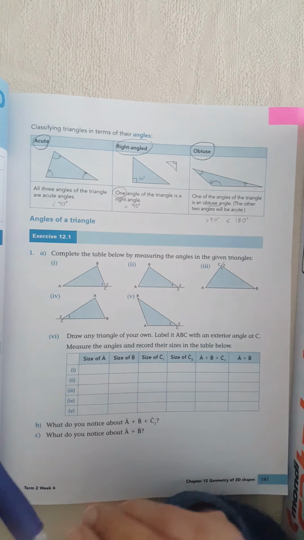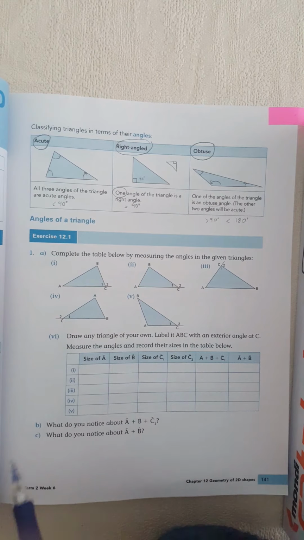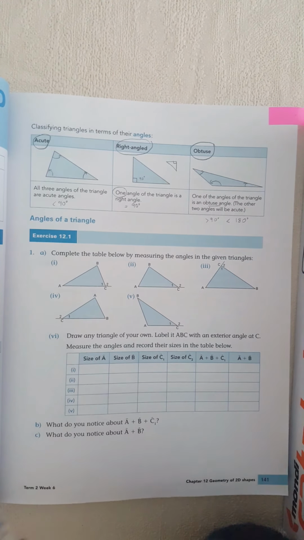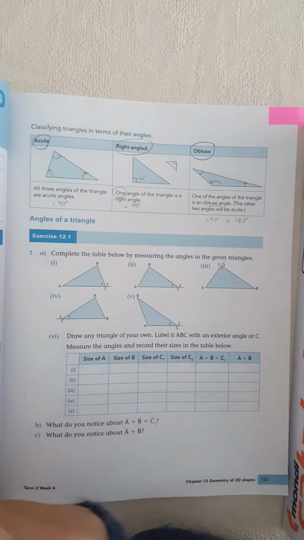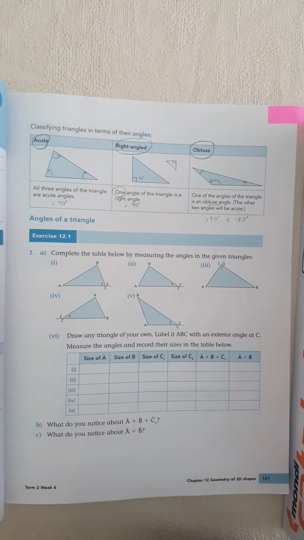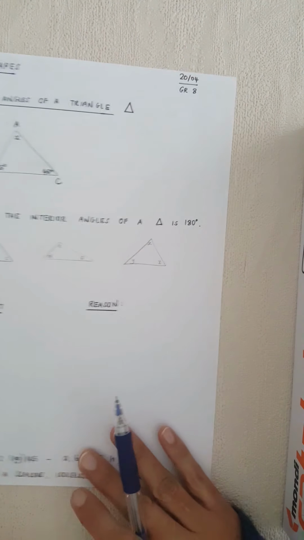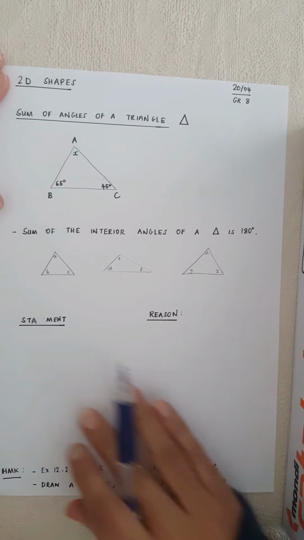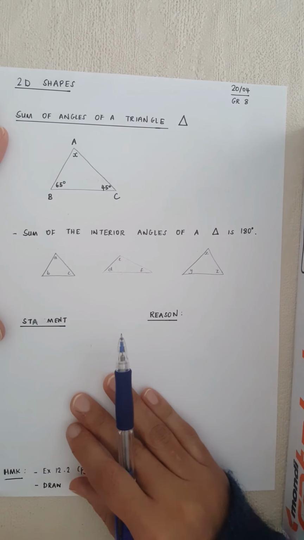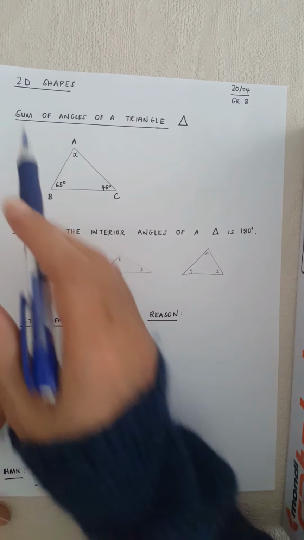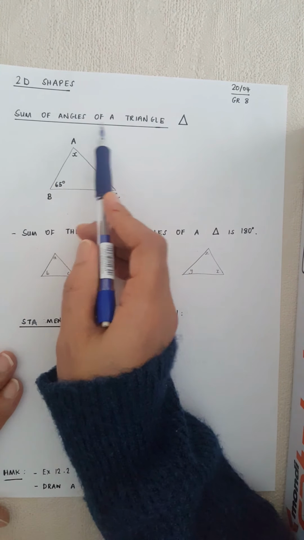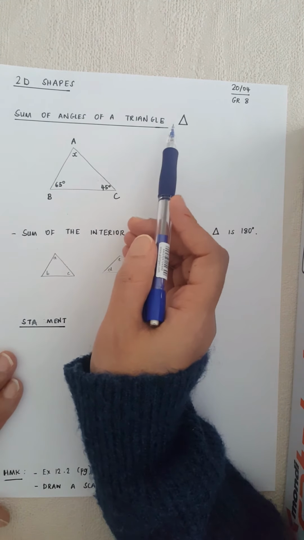Okay, so now we're going to move on to something very important. Don't worry about doing 12.1 today. I want to carry on to the sum of angles of a triangle. So if you look at this page here, I have done a small drawing for you to explain the example, right? So when we see a sentence like this, the sum of angles of a triangle, what is it telling us?